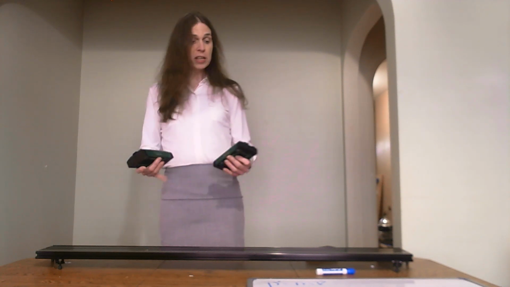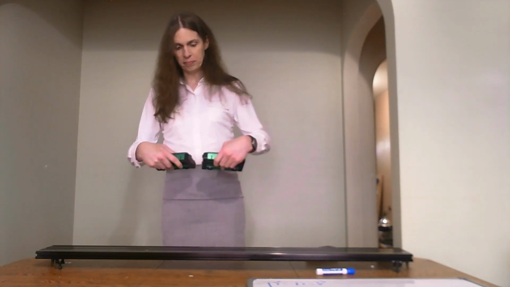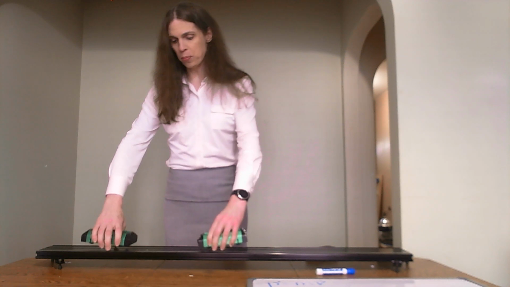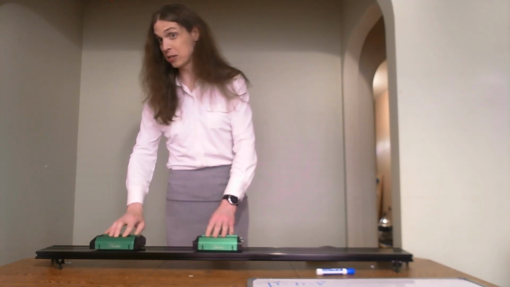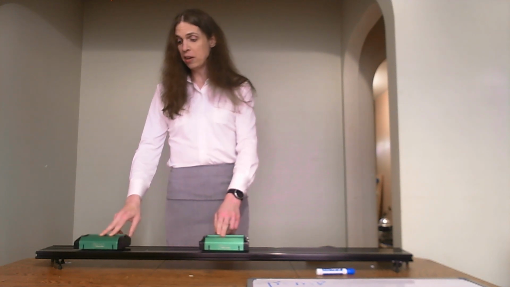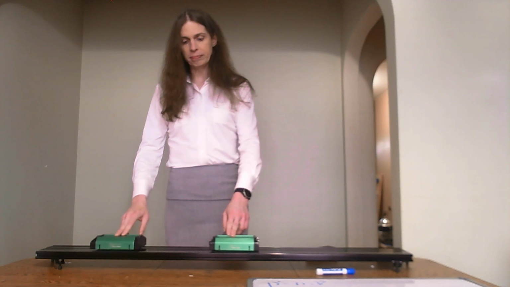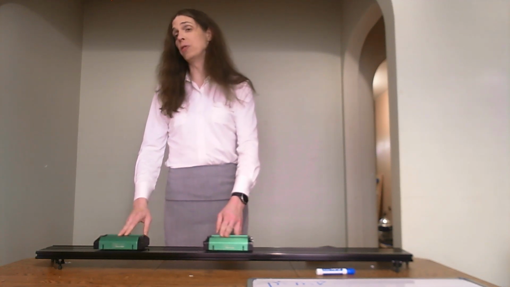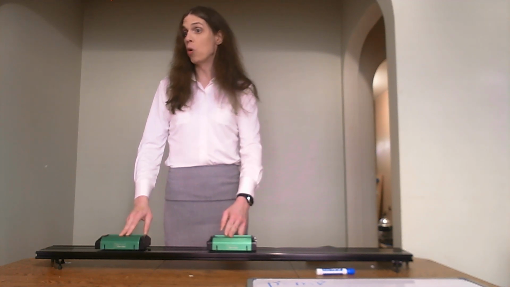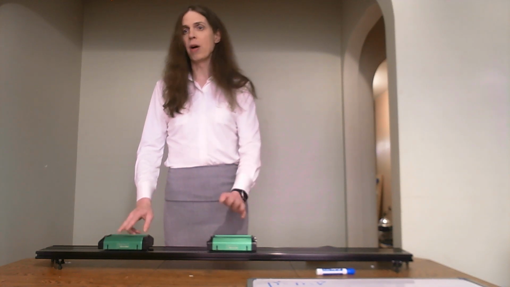So we can take a look at this and collide these things. Let's see. Okay, we'll try this version. These two carts are approximately the same mass. And so this means that if one was going one speed and the other was going the same speed and direction, it would have the same momentum, since their masses are the same, approximately.